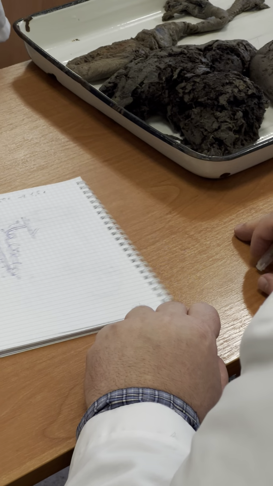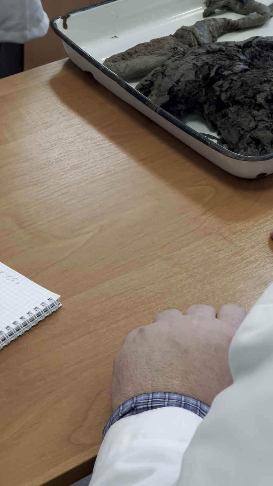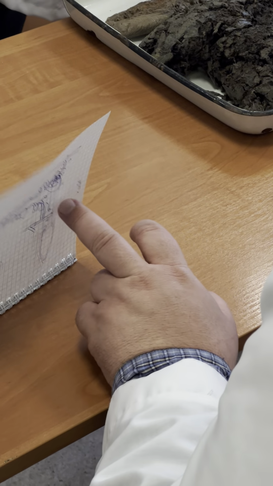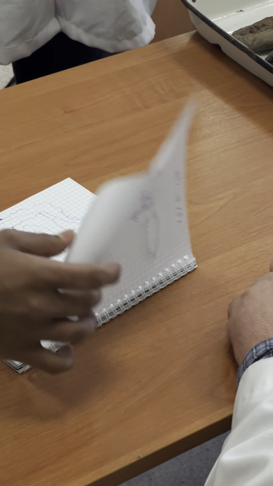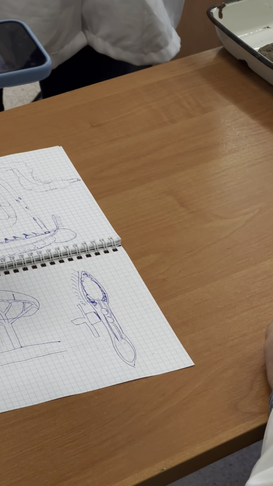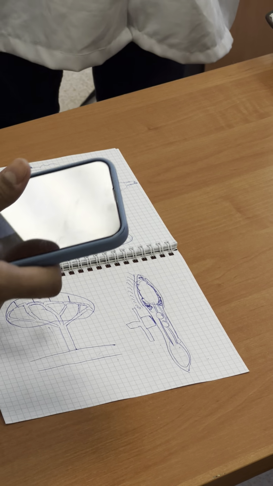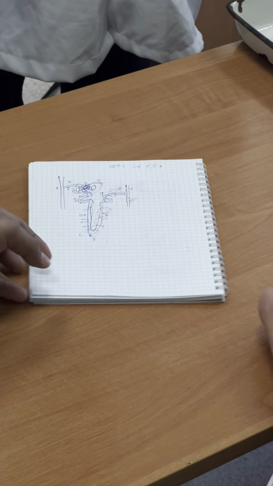Your questions, please. This diagram is present in your textbook, the same as this one. Okay.